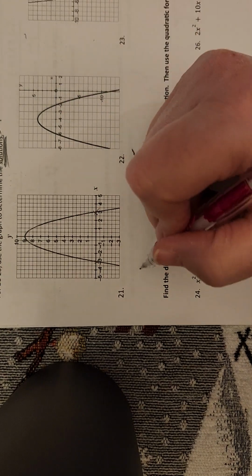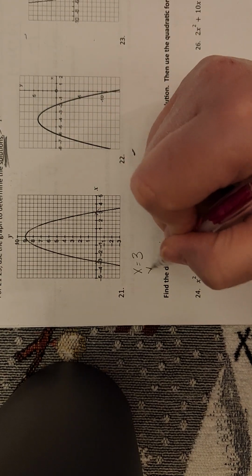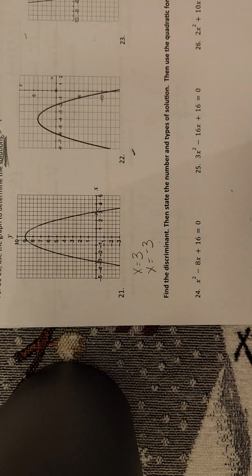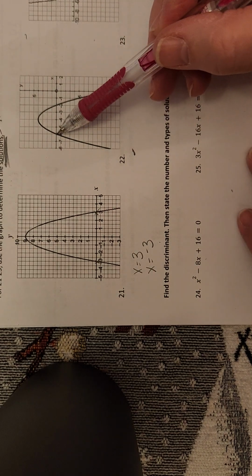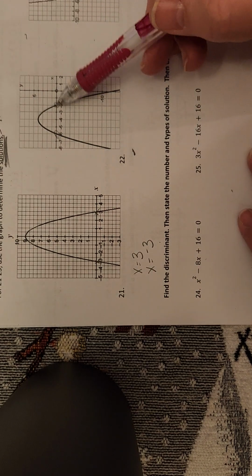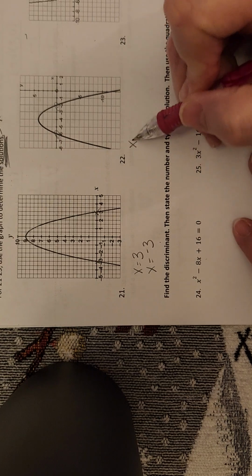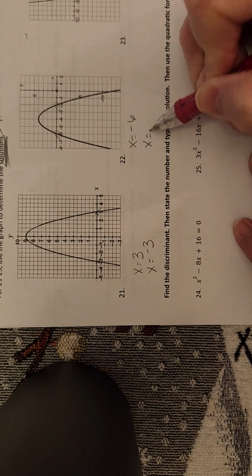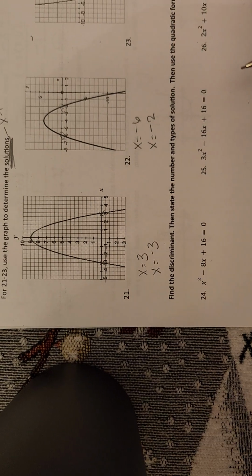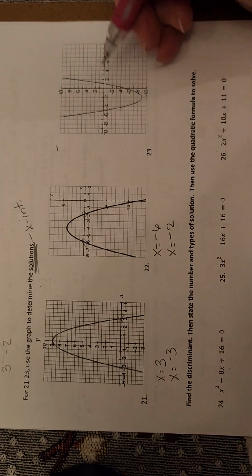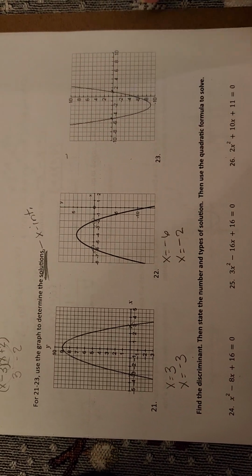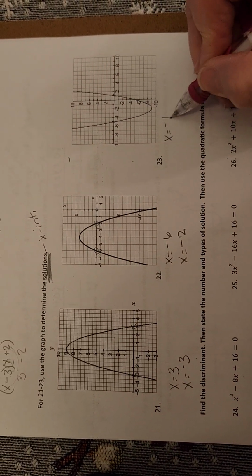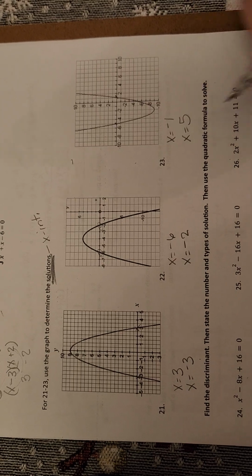So your solutions are x equals 3 and x equals -3. Over here, it crosses at -6 and -2. So x equals -6 and x equals -2. And for the last one, they cross at 1 and -5. So x equals -1 and x equals 5.